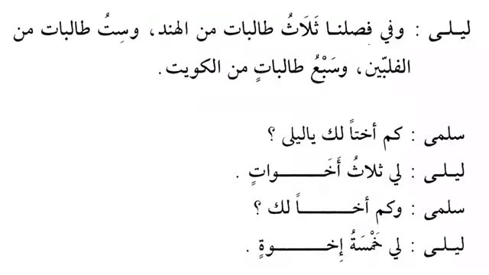Layla: Wa fi faslina, and in our classroom, thalathu talibatin min al-Hind. There are 3 students from India. And now we can see that the Sheikh has removed the vowel signs, assuming that we should be able to know the ending of the noun over here.